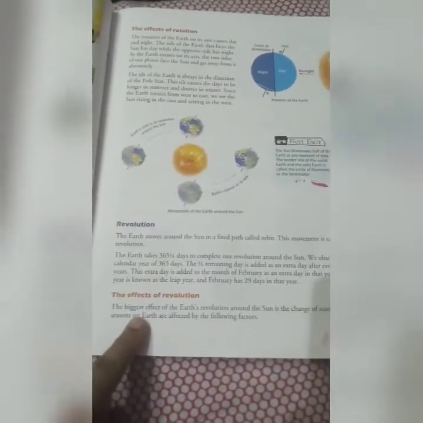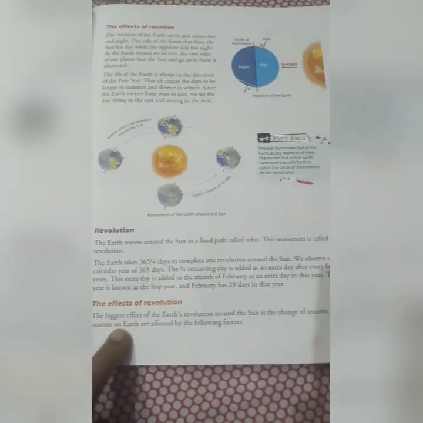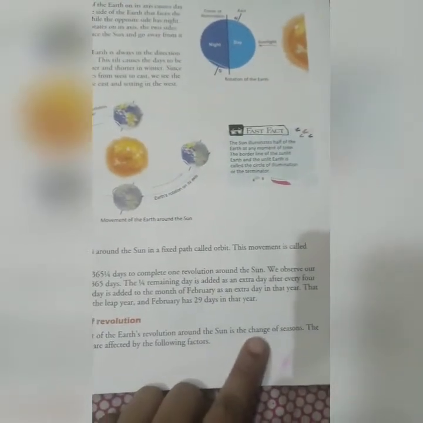Okay, now we come to the effects of revolution. The biggest effect of the earth's revolution around the sun is the change of seasons. I told you, in rotation it is day and night, and in revolution it is the change of seasons. The seasons on earth are affected by the following factors. Now what are the factors? The angle of the sun's rays and the length of the days.